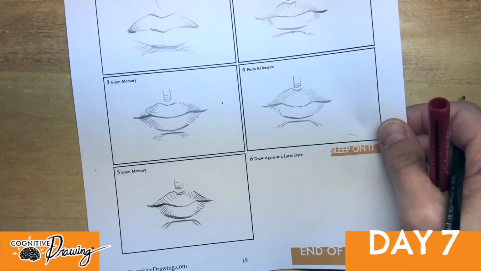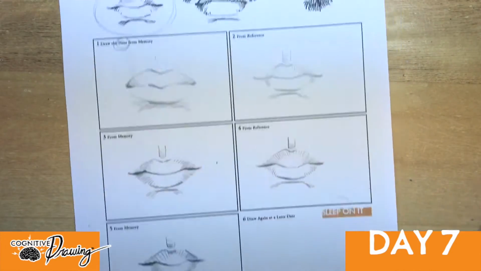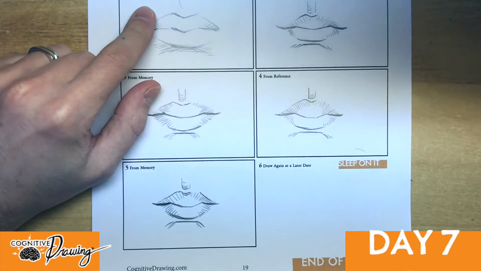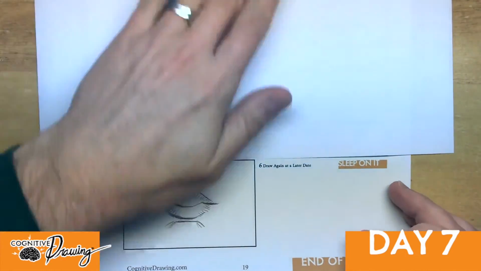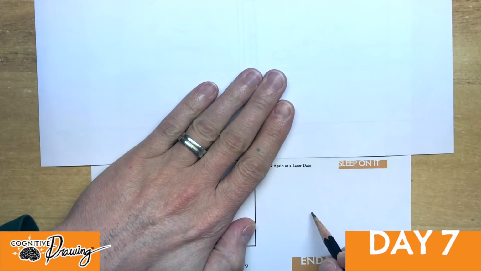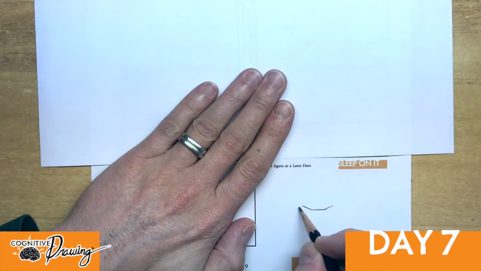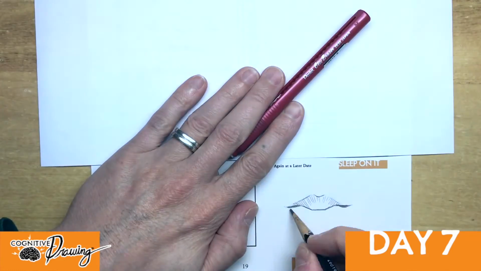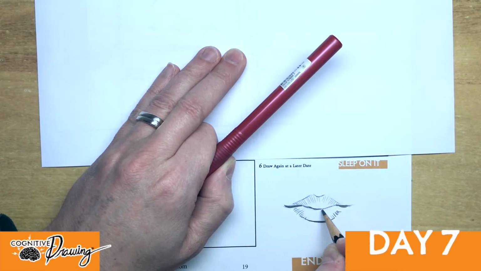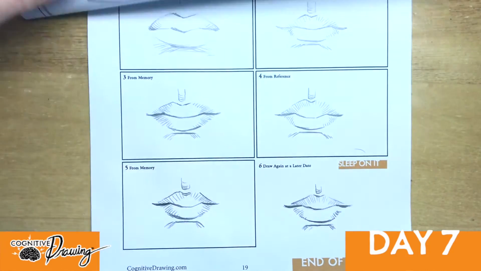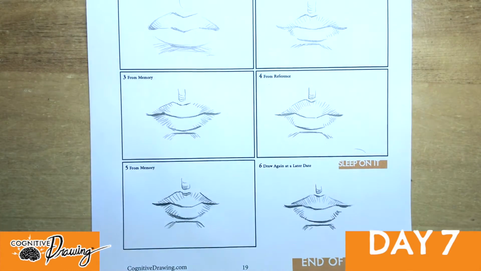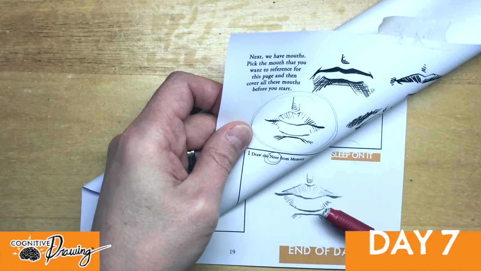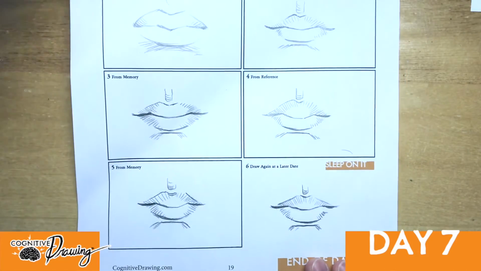We actually have some more Sleep On It, so I forgot about these from the end of yesterday. So we'll try to do these too. I'm going to just look at the reference really quick, just to see what I can remember, and I'm going to try it again from memory. It's like this shape is that top lip. Oh yeah, I got that pretty close. There's some real nice subtleties in this that I don't know if I have quite, but it's pretty close. Okay, so there's the mouth.